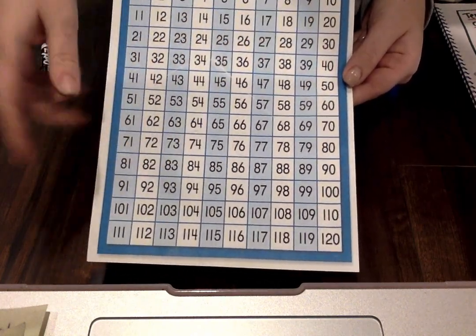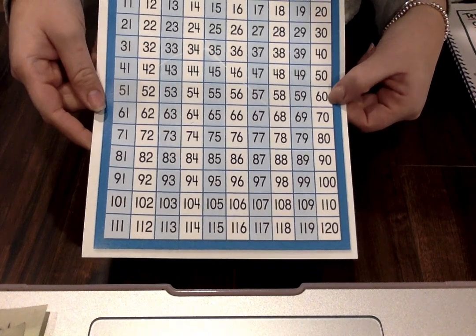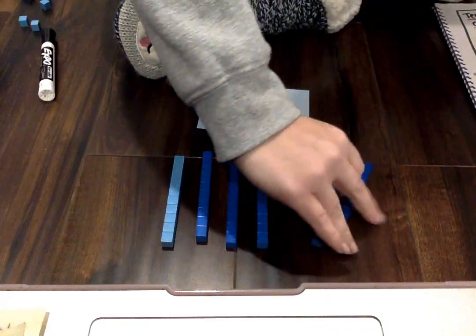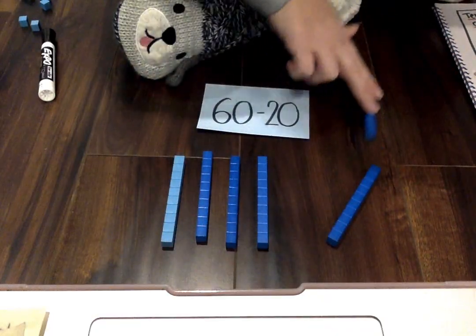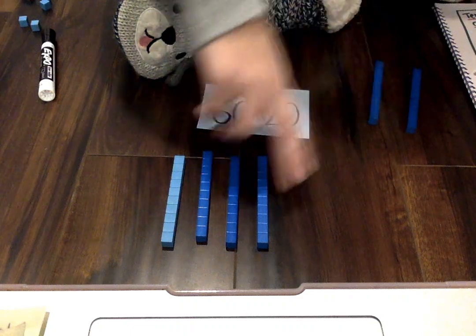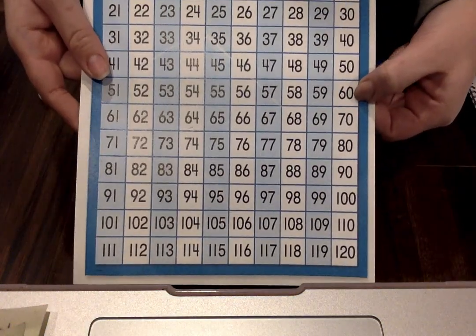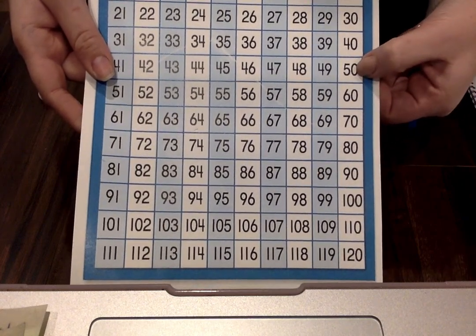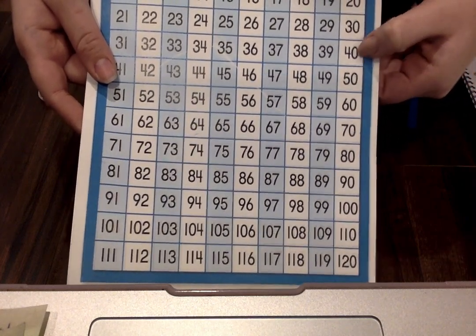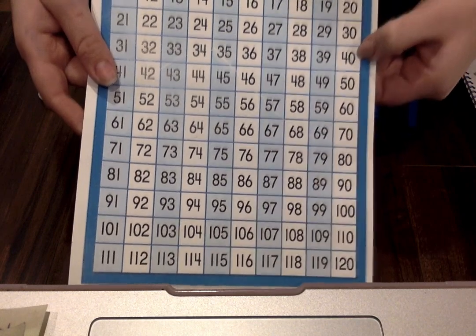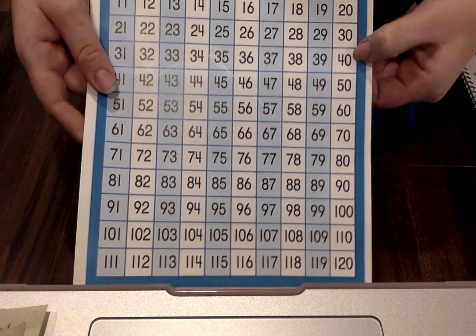There it is. 60 minus 20. Just like we had these 2 tens and we took them away. I took away 1 ten, 2 tens. I did 10 less twice. So I'm going to go to 60 and I'm going to count back. 10, 20. And I'm on 40 because 60 minus 20 is 40.